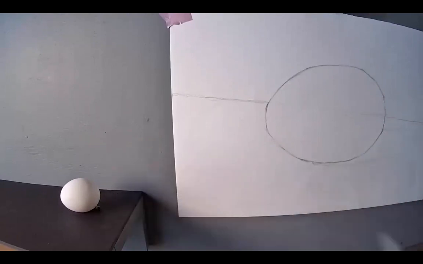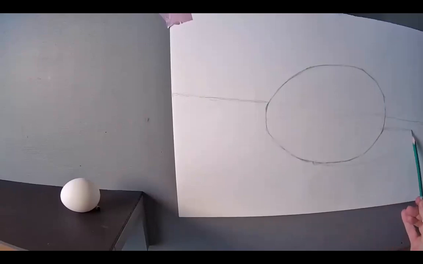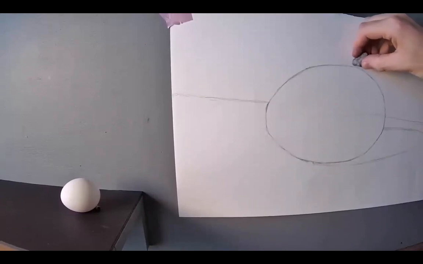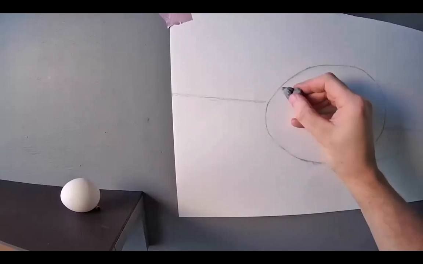And the way to do that is to show the cast shadow on that surface that's being blocked by the form of the egg blocking the light. So I'll clean up my contour a little bit.